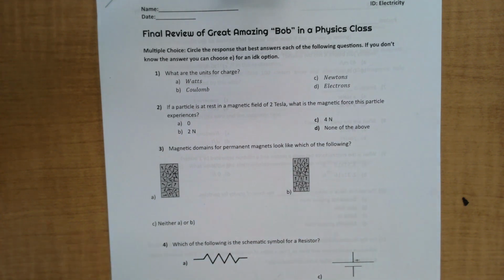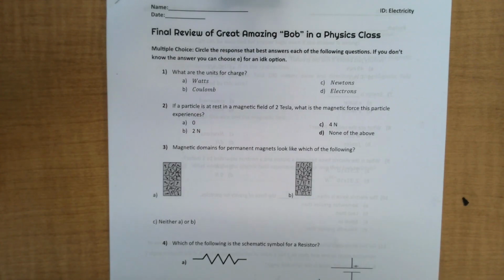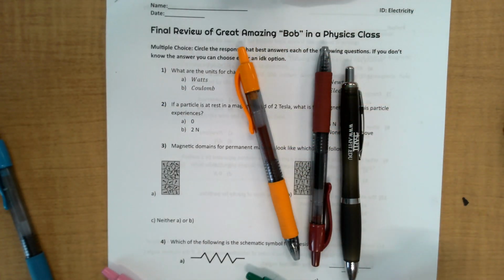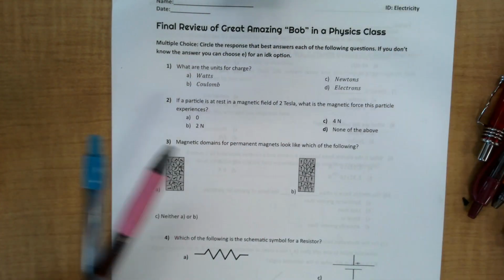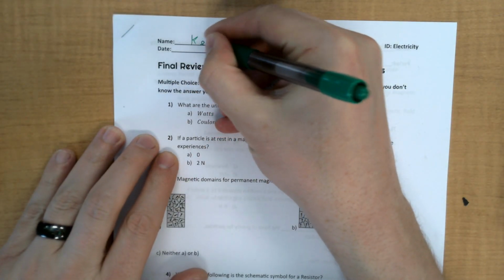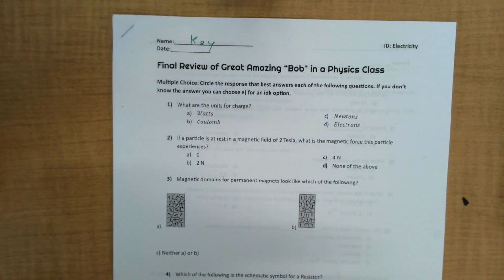So welcome to our final review. You guys hopefully have your review packet out. If not, you can just try to follow along by pausing it when I give you some time to answer the questions ahead of time. So this is going to be our key. I have, of course, my many colorful writing utensils here. So, key. Let's get started.